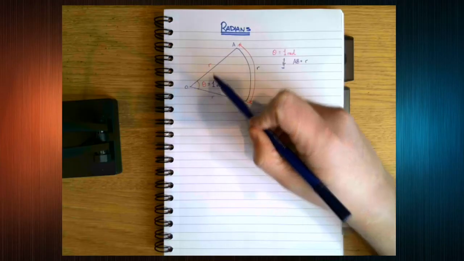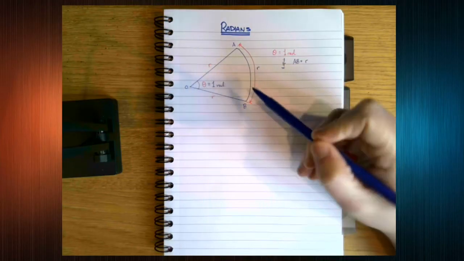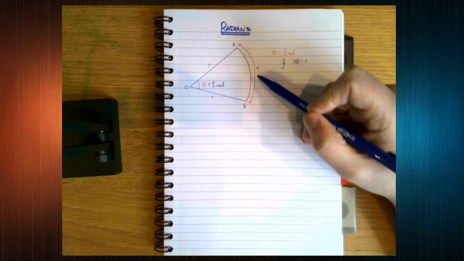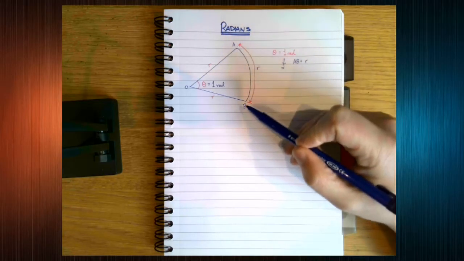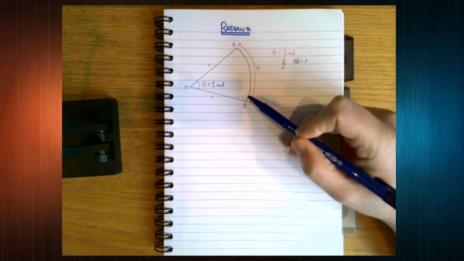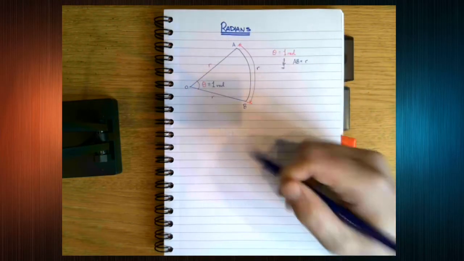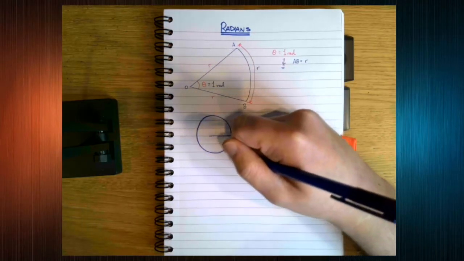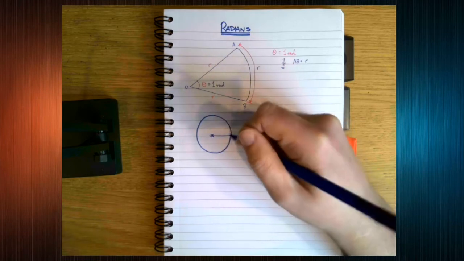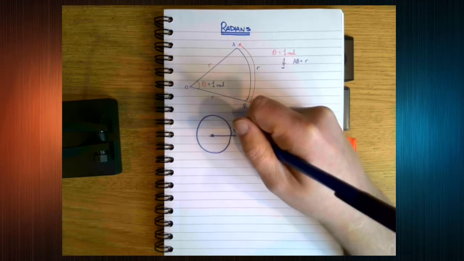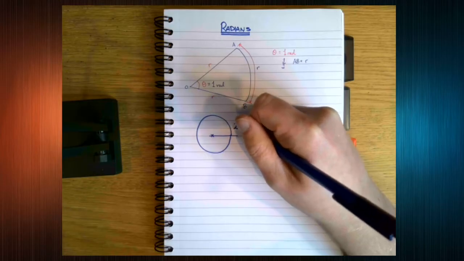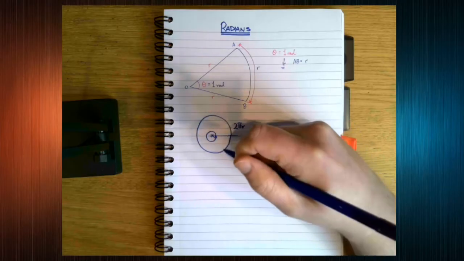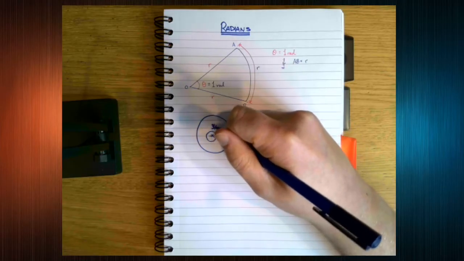So if we go all the way round, we have 360 degrees. For 360 degrees, that gives us an arc length of the whole circle. So if we have here our starting line and the whole circle, this is our arc length. The length is 2 pi r. This is 360 degrees.